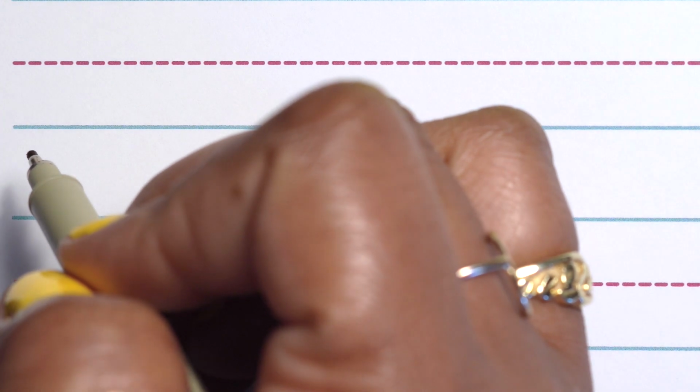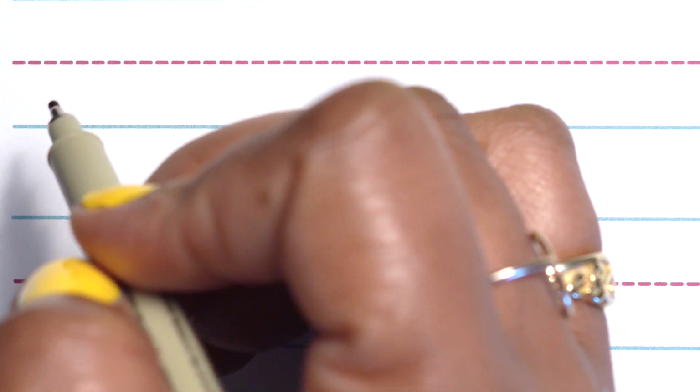All right, you know the drill. Let's start our warm-up. And today's warm-up, we're going to call it loop-de-loop. And you'll see why. We're going to start at the bottom blue line and just take it up to the red dotted line. Watch me first. Remember that song? Here we go, loop-de-loop.